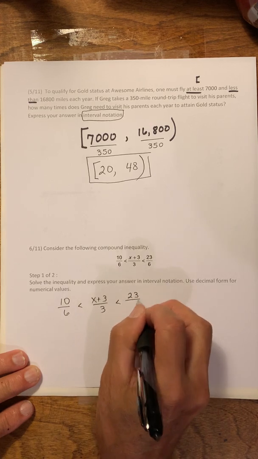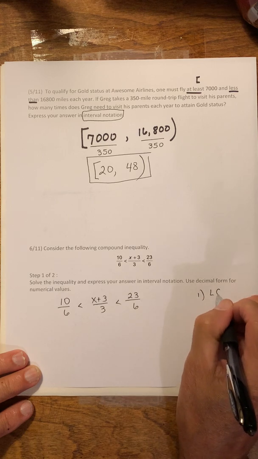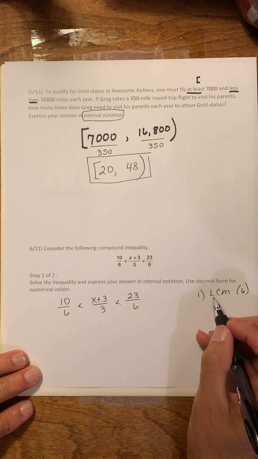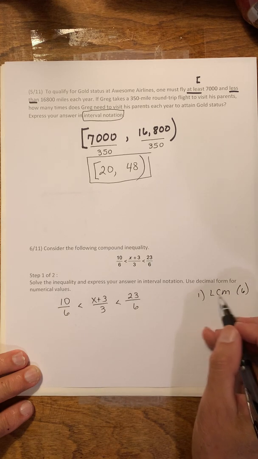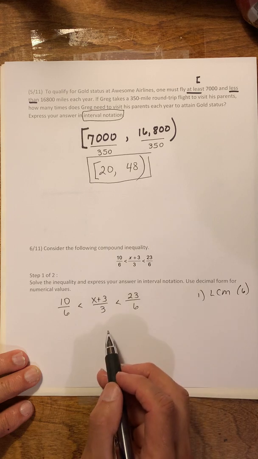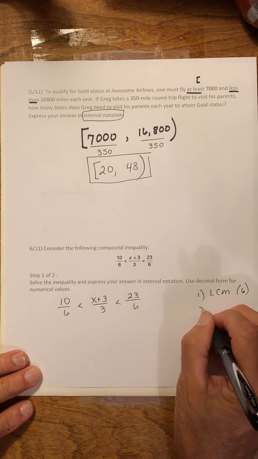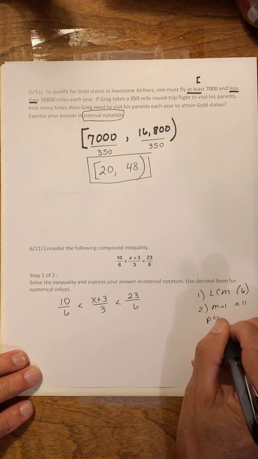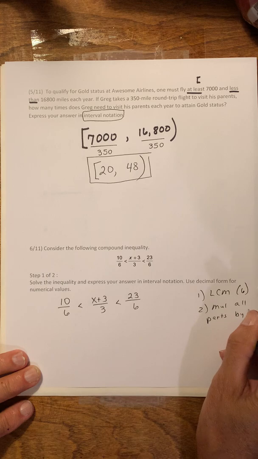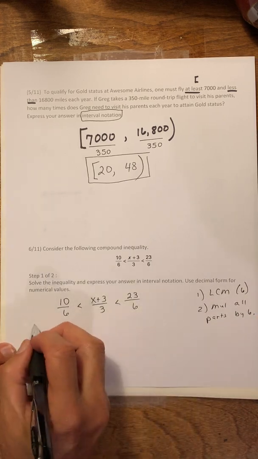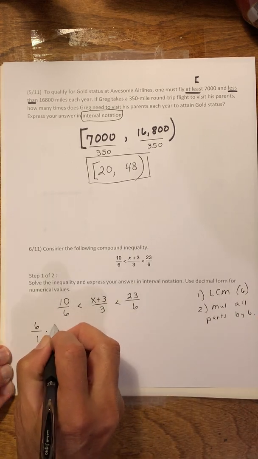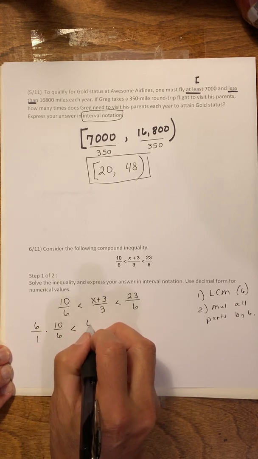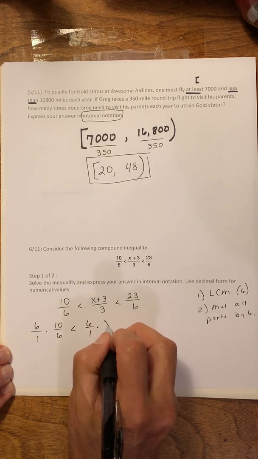That means first step, find the LCM of 6 and 3, going to be 6. The least common, the smallest number that 6 and 3 will divide into evenly is 6. Step 2, multiply all parts by 6. Since the fractions, I'm going to put 6 over 1, just to help me remember how to multiply a fraction by a whole number.